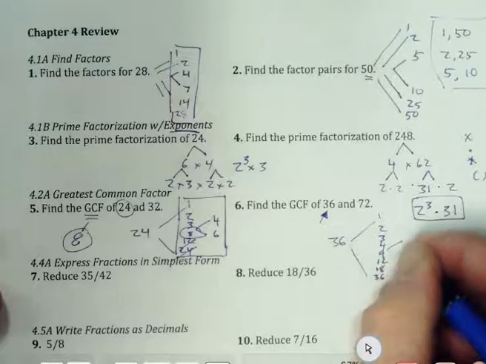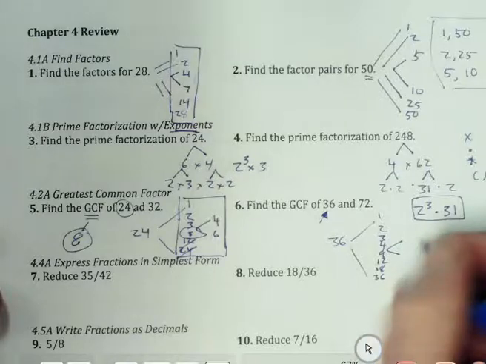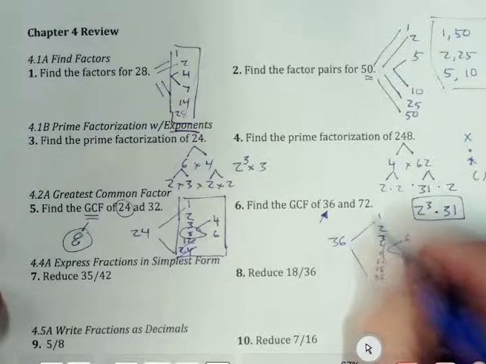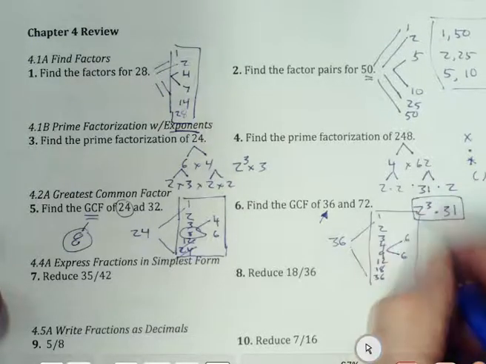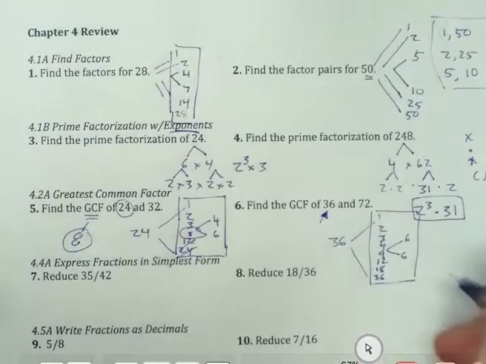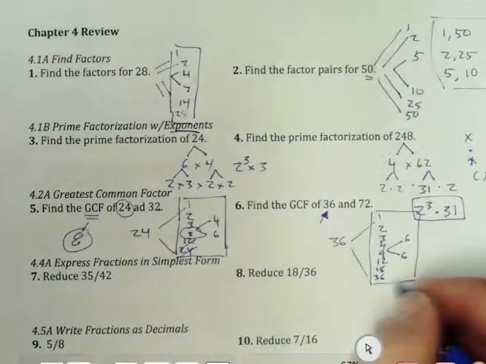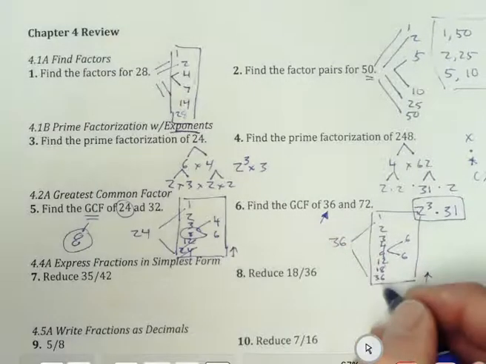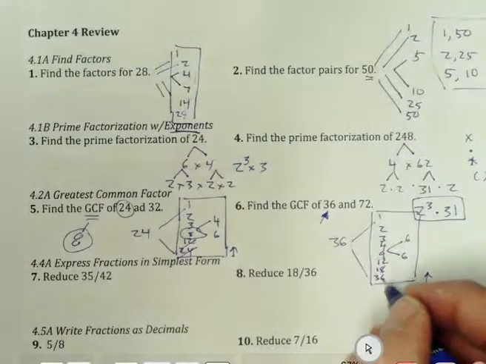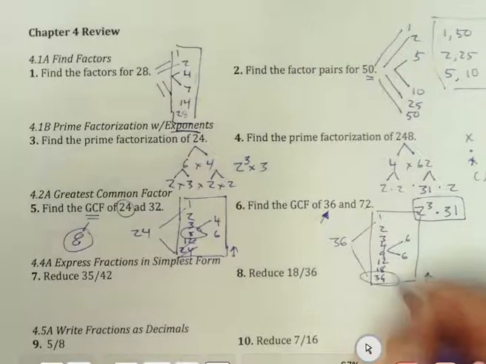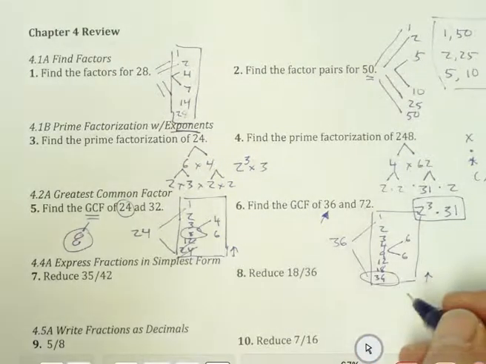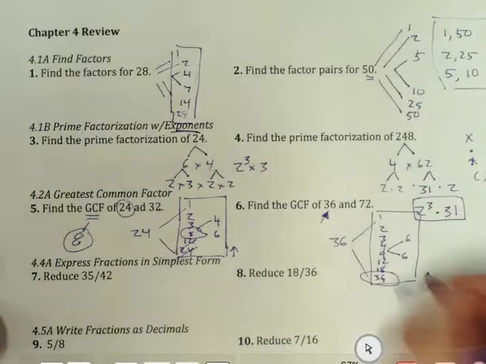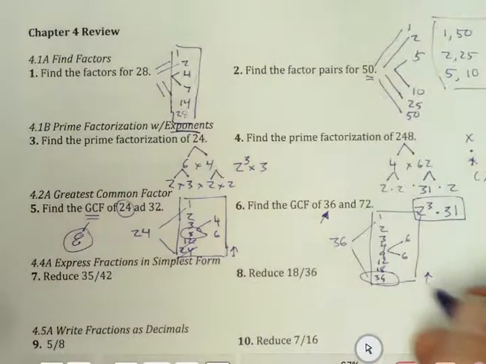Wow, I blew this one too. 5 doesn't go in there, but 6 goes in there 6 times. So again, I've got all of my factors here for 36. You've got to start at the bottom and start asking these questions, from the largest to the smallest. Does 36 go into 72? Yes, it actually does. 36 times 2 is 72. So 36 is our greatest common factor.